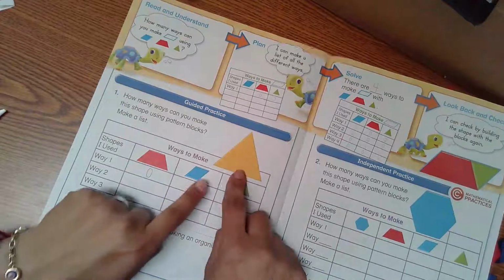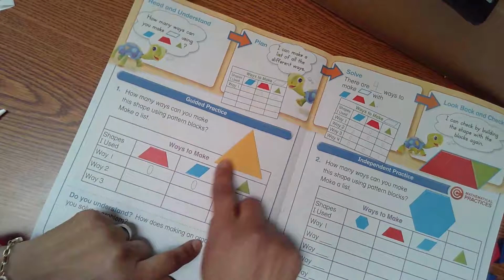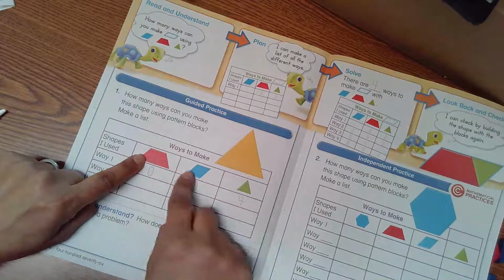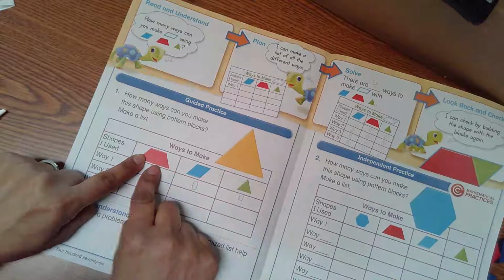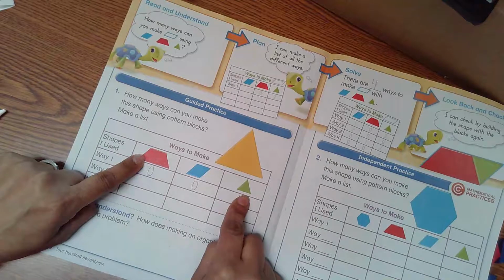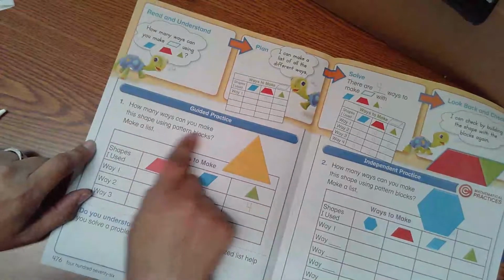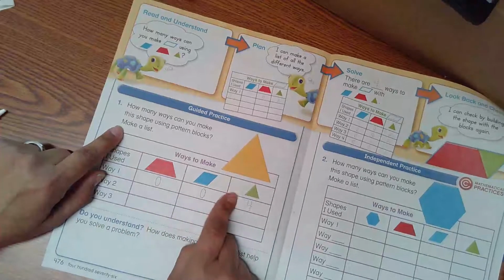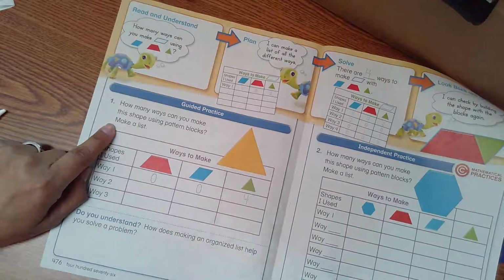So what we need to do is that triangle. This is the big shape that we need to make, and we need to use different shapes. We need to use trapezoid, rhombus, and triangles. So how many ways can you make this shape using pattern blocks? These are the blocks you're gonna have, and that's why I told you it's good to cut them. So what are you gonna do?